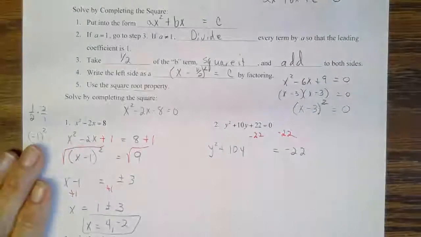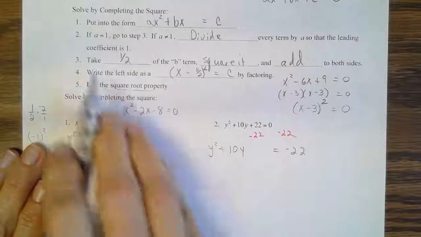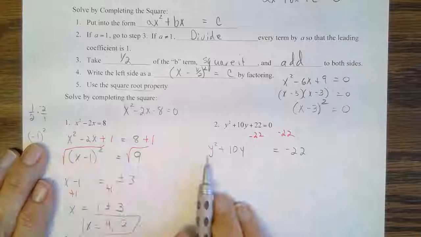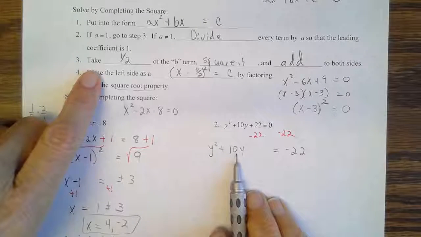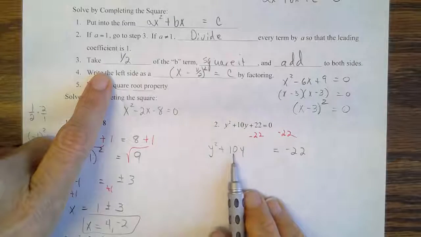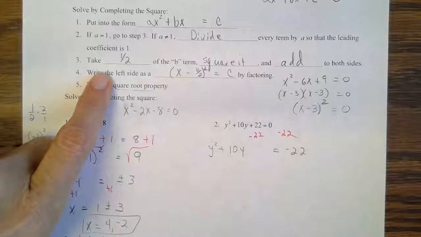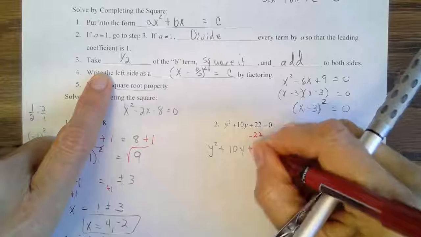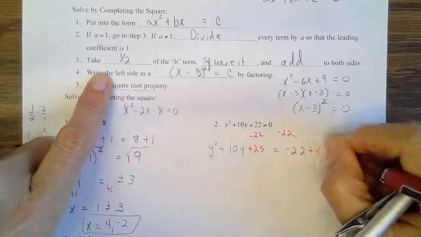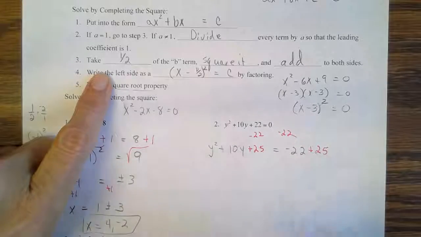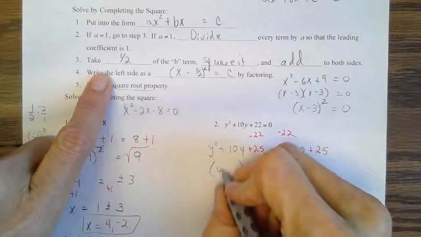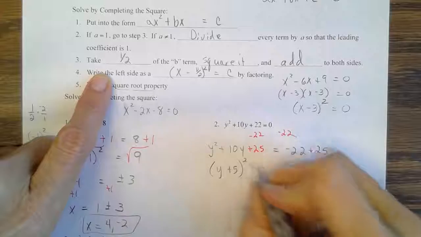Now, we're ready to do step 3. Why did I skip step 2? Because I already have a coefficient of 1 in front of the y squared. So I'm going to take half of 10. Half of 10 happens to be 5. 5 squared is 25. So I'm going to add 25 to both sides of my equation. And now you'll notice this guy right here, he will factor into y plus 5 squared, and this will be a 3.